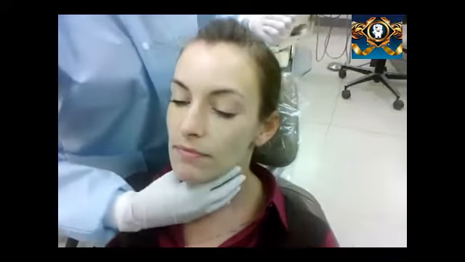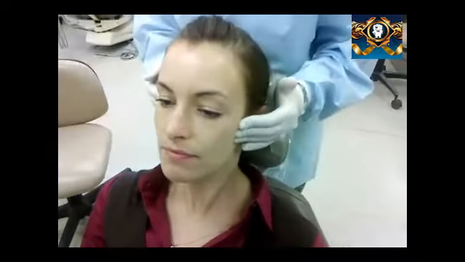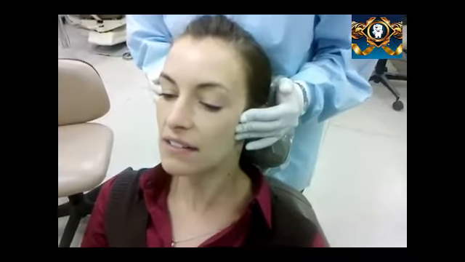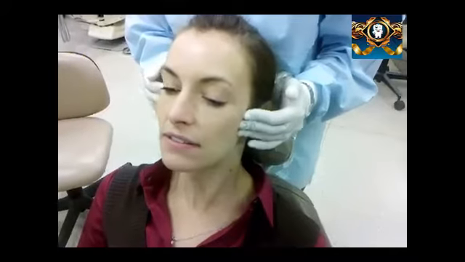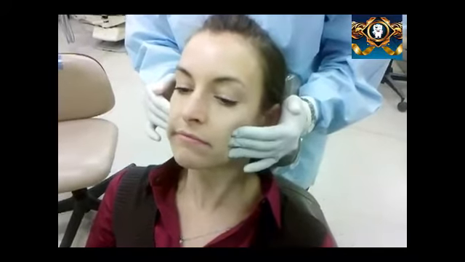You will palpate the thyroid gland. Ask the patient to swallow. A bilateral palpation of the TMJ. Ask the patient to open and close. The parotid gland, have the patient clench.